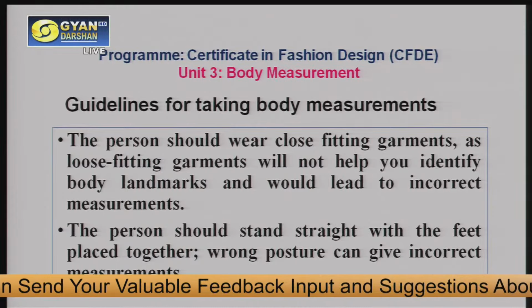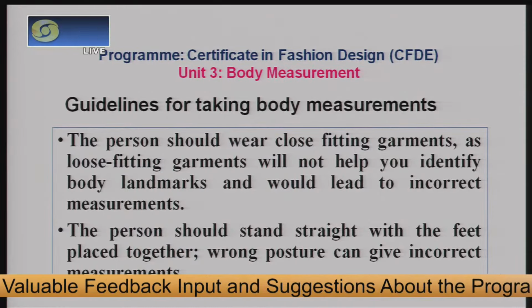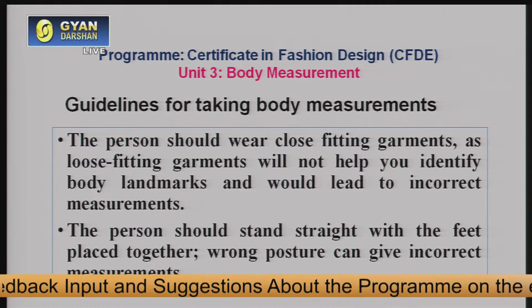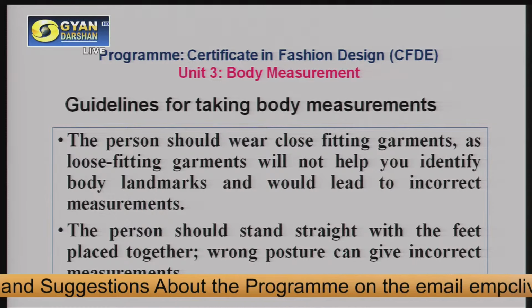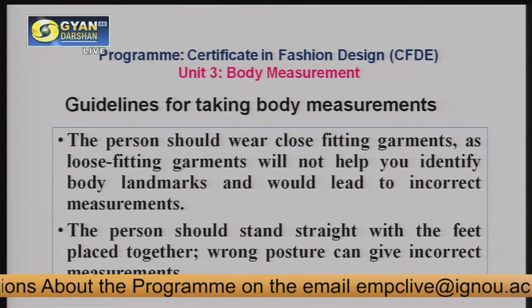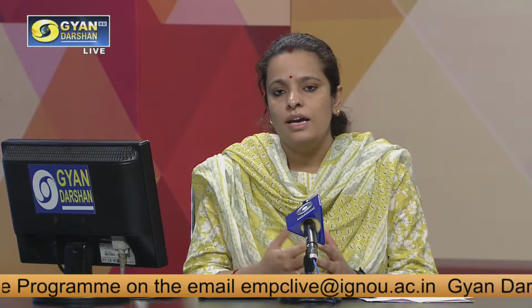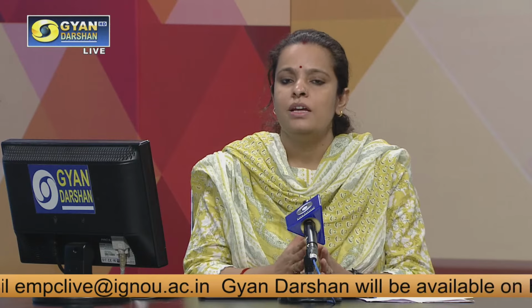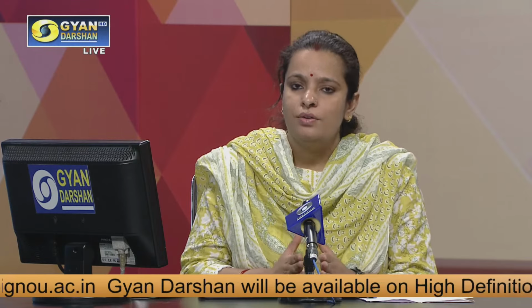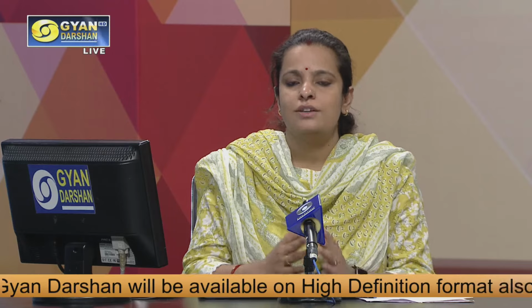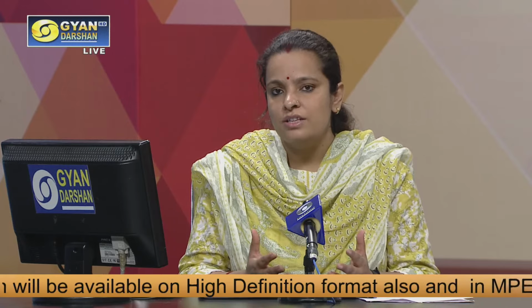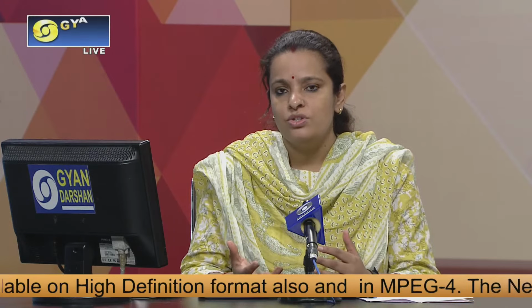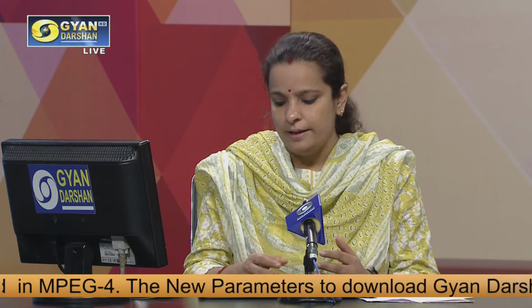The second guideline is that the person should stand straight with the feet placed together, as a wrong posture can give incorrect measurement. So it is advisable that the person you are taking the measurement of should stand straight with their feet together, as if they are not standing straight or are in any other posture, the measurement will not be accurate.